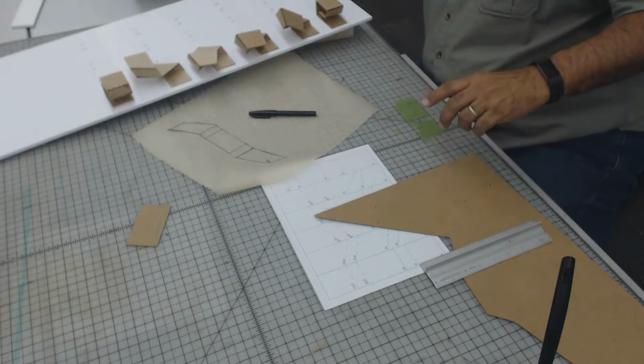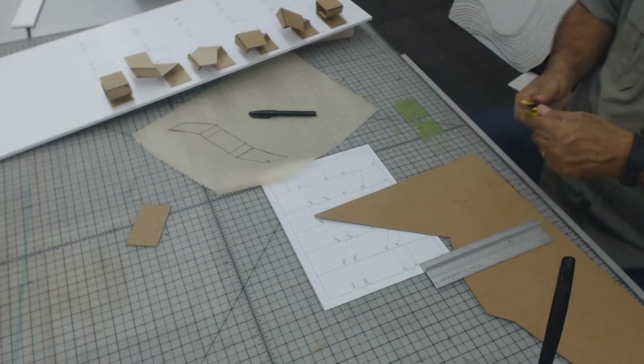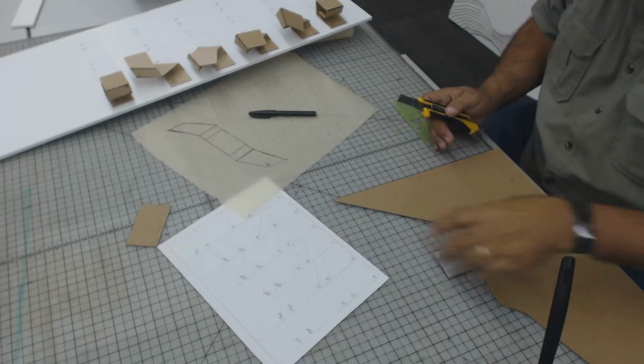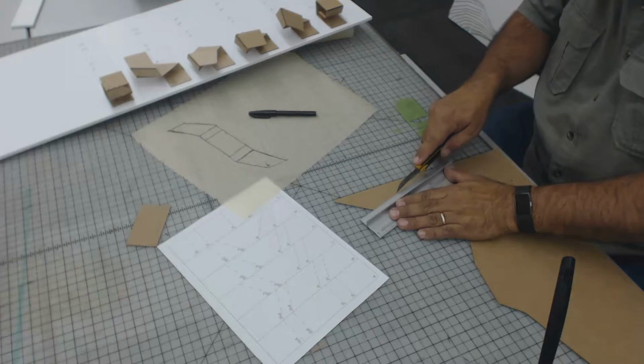There's my knife. All right, so I'm going to move this out of the way and start making my cuts.